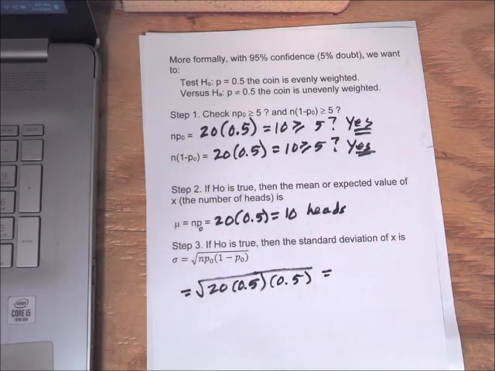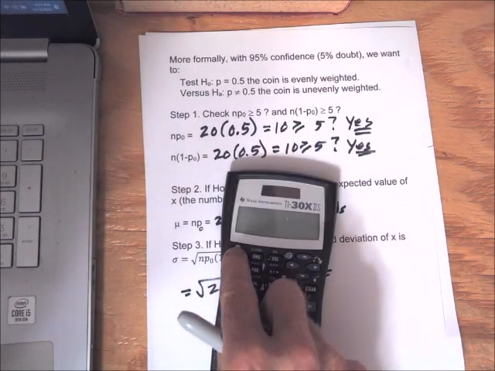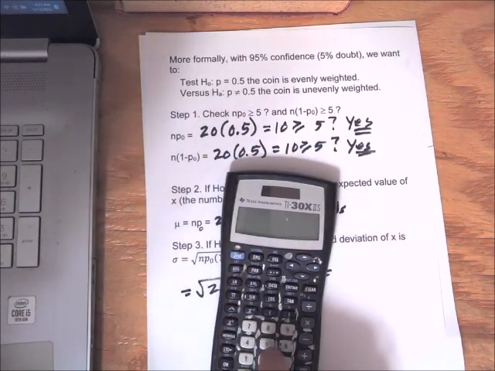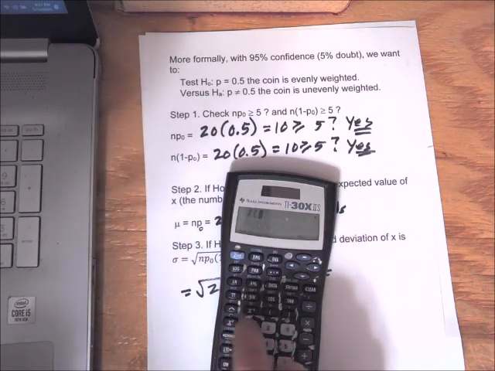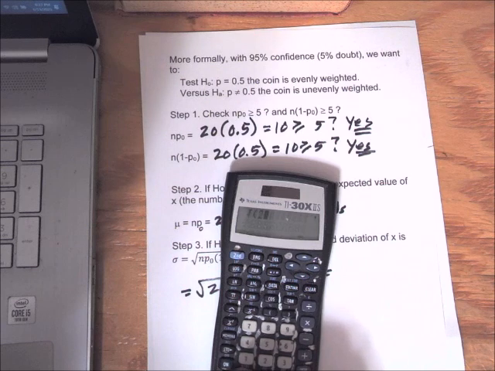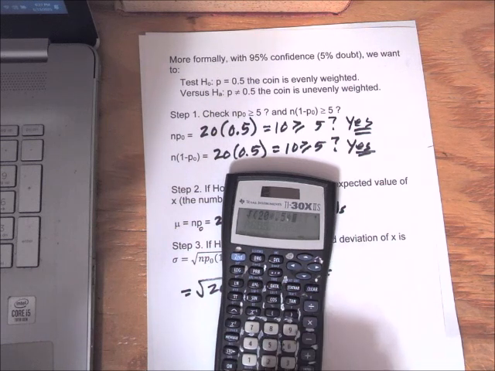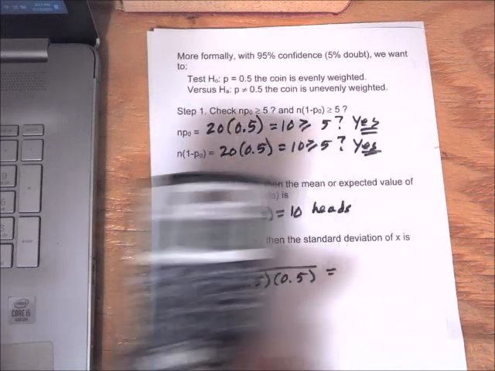And we can put that in the calculator. Second, square root, 20 times 0.5 times 0.5, and equals, we get 2.236 something.